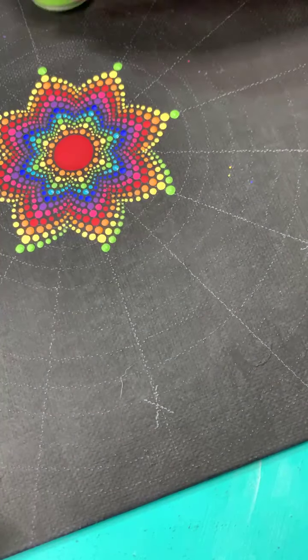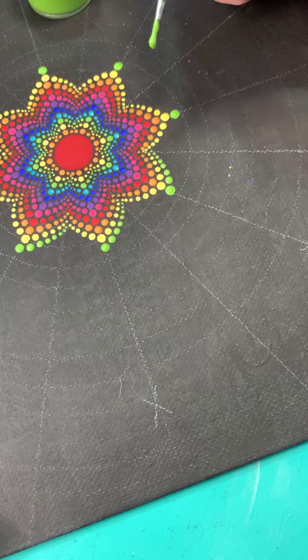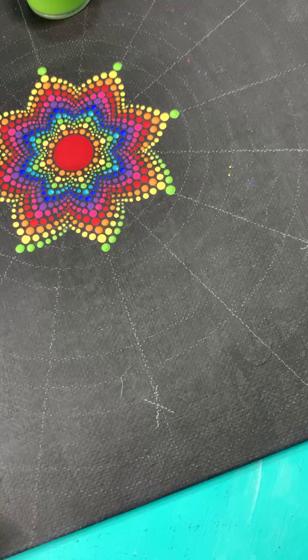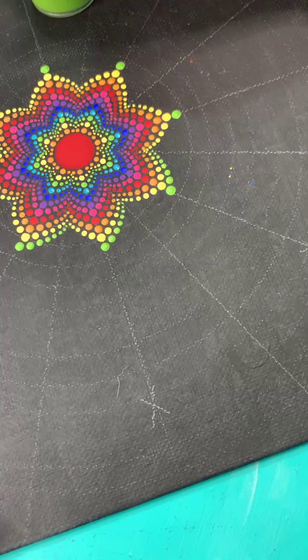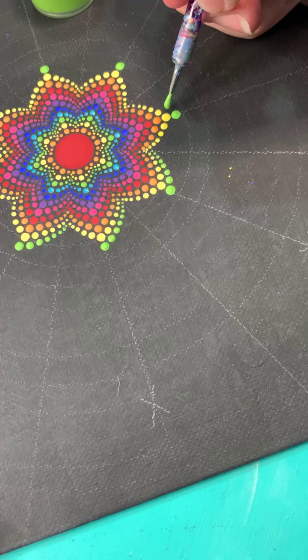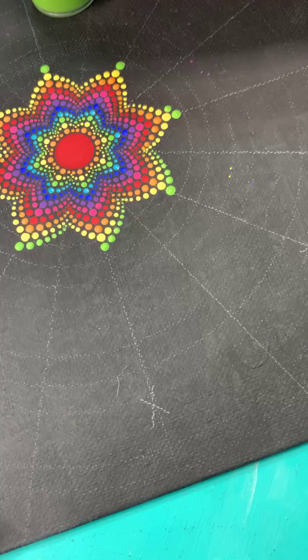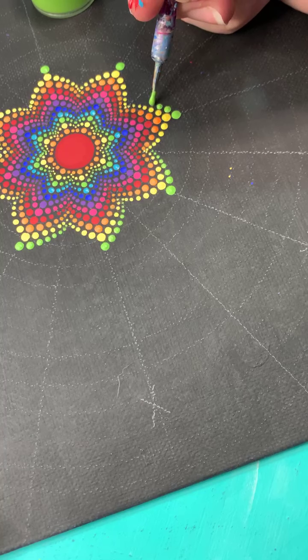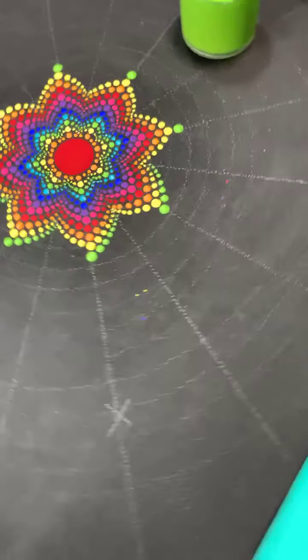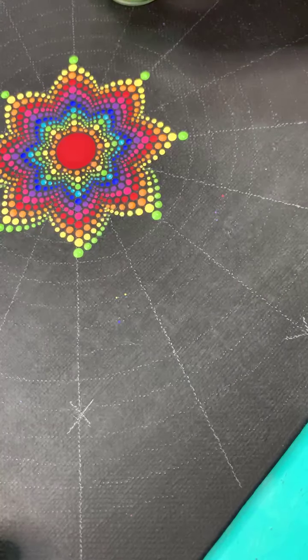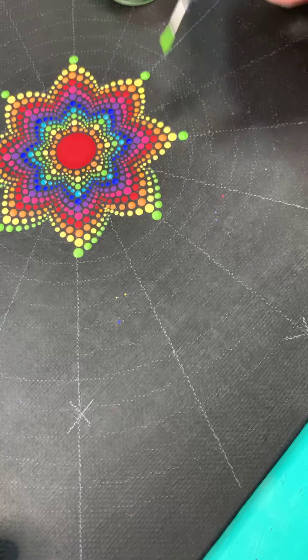And remember that when you get to a point, if the tool you're using isn't going to take the walking dots all the way from the top center dot down around to the bottom, you can always do one here, then dip again and do another one. You can play around with how you're going to do those walking dots. You don't have to do it all with one tool.